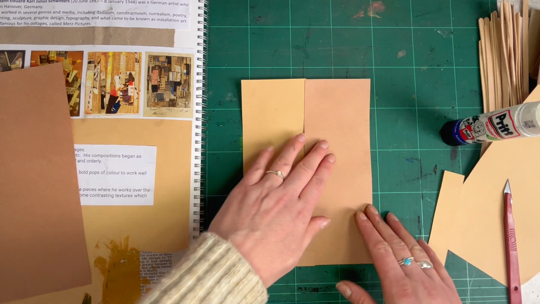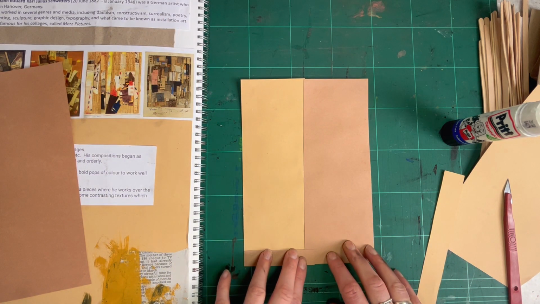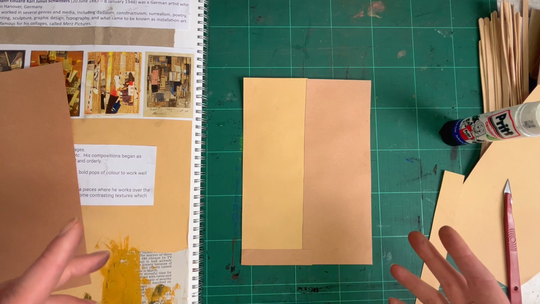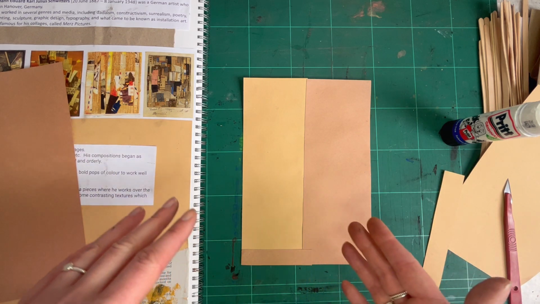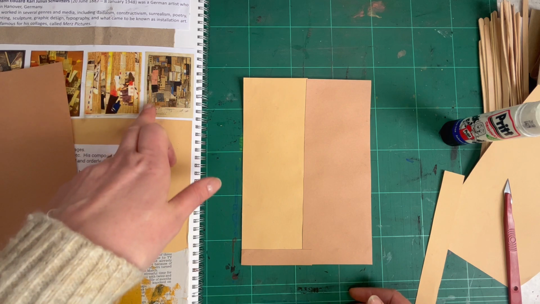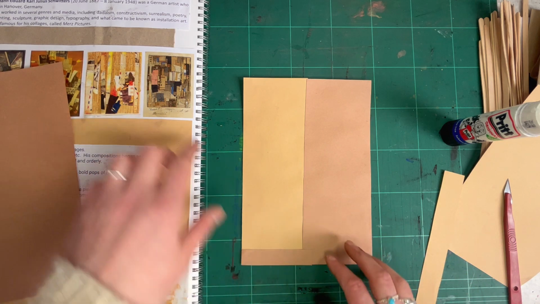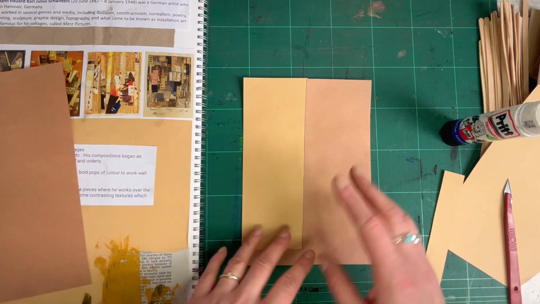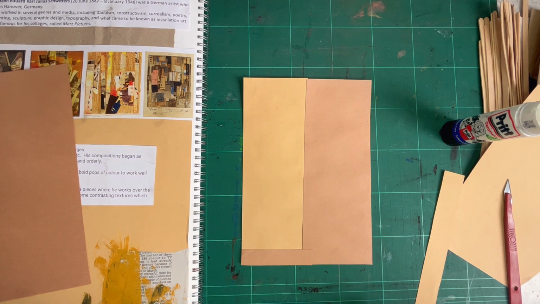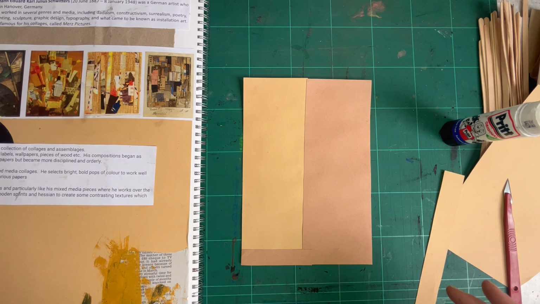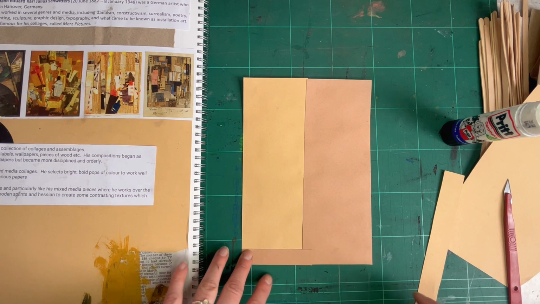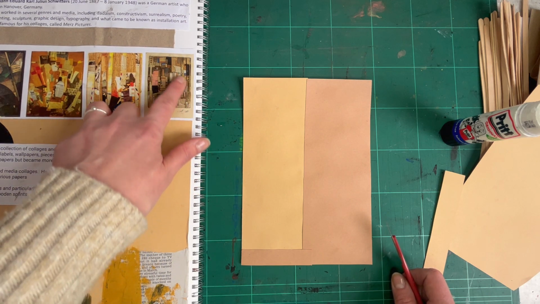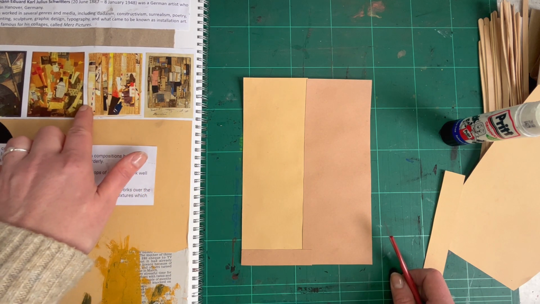I've just covered my page with two different colours of sugar paper, just considering straight edges, because Kurt Schwitters uses straight edges, not a lot of torn areas that I can see, and now I'm happy. I've made a start, and what I'm going to now do is use all of my various different types of papers and materials, and then just try to get ideas from his work here.